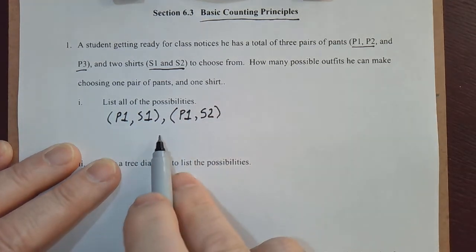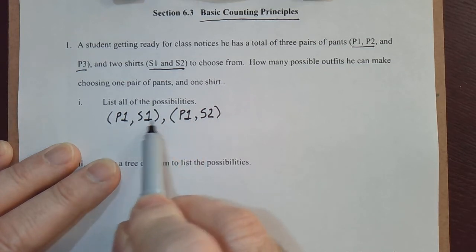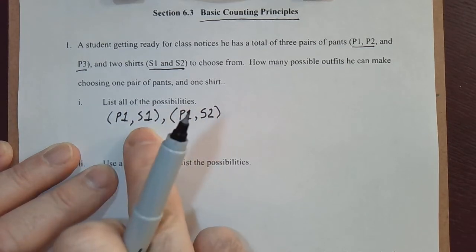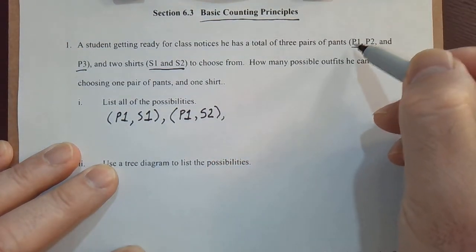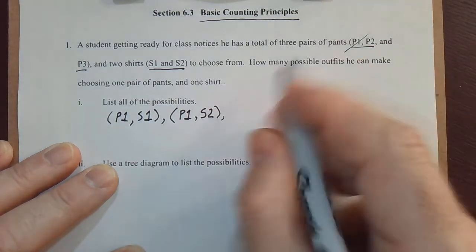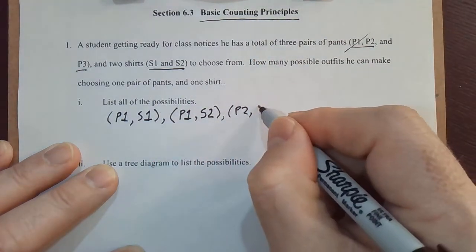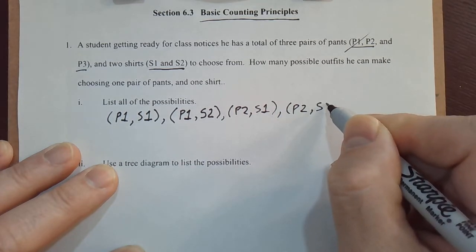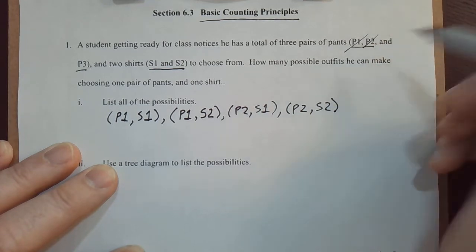We've now written down every single outfit that uses pair of pants number 1. I'm writing them like ordered pairs, where the first thing is the pants and the second one is the shirt. So now we've done all of them with P1. If you wanted to, you could put a line through that. Now let's go to all of the outfits that use pair of pants number 2, P2. Well, you only have 2 choices. You have to choose S1, or you have to choose with pair of pants number 2, shirt number 2. And now we've written all of the possibilities that use pants number 2.